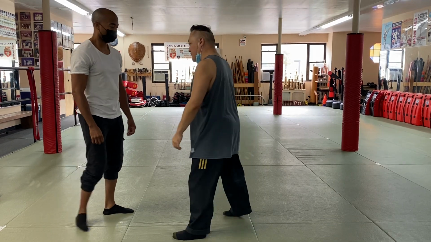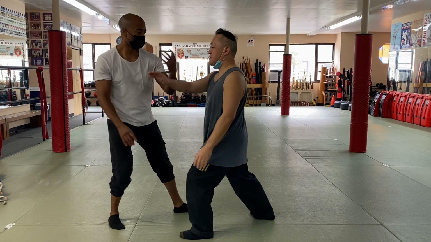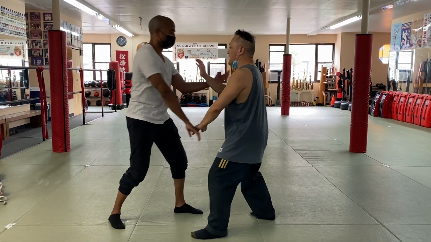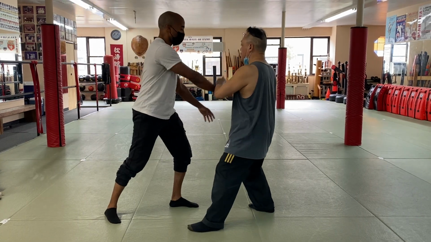So we're gonna put the left leg in front. He's gonna strike me with the left hand. As he strikes me, I roll him away, and then I strike him. I roll, and I strike. He does the same thing, right? So we're rolling left, striking right, rolling left, striking right.